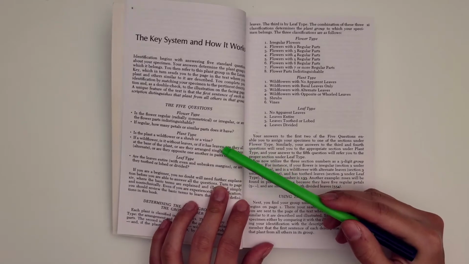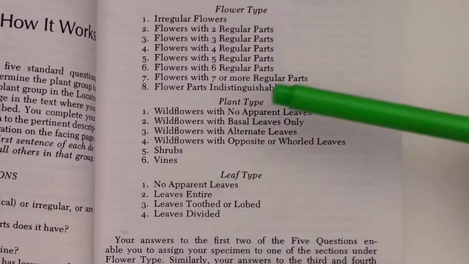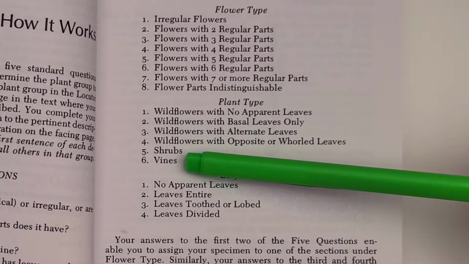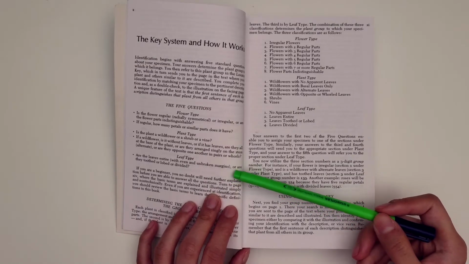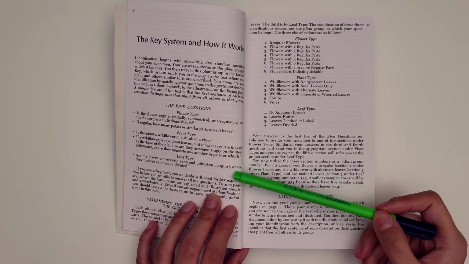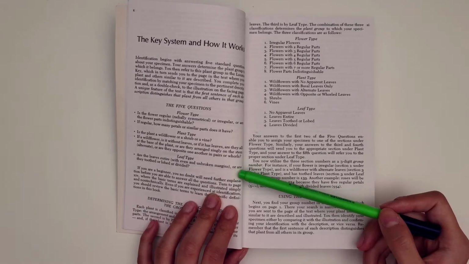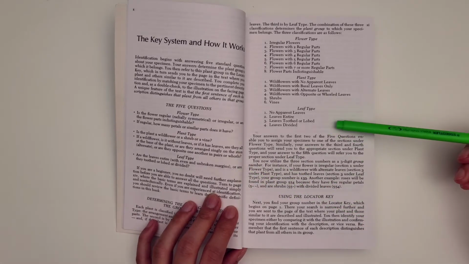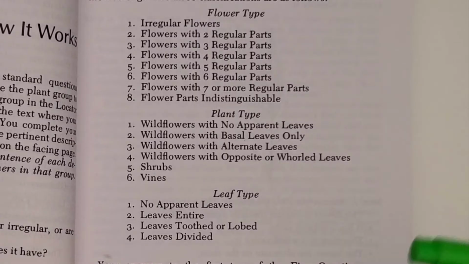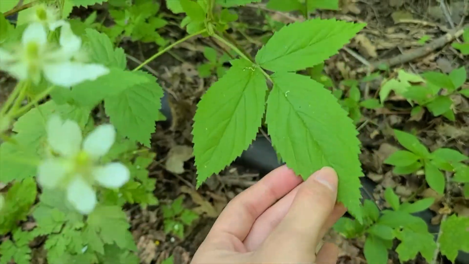Having answered the questions about plant type, now we can check what plant type we got. So we got number 6 because the plant is a vine. Let's go with the leaf type. This is the last question. Are the leaves entire with even and unbroken margins, or are they toothed or lobed or divided? In our case, the leaves are both divided and toothed. So in our case, it's number 3 and 4. So the plant should be categorized in one of them.